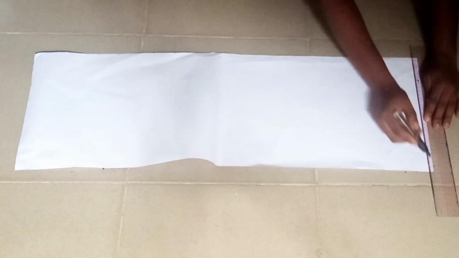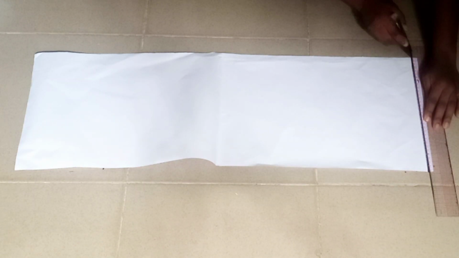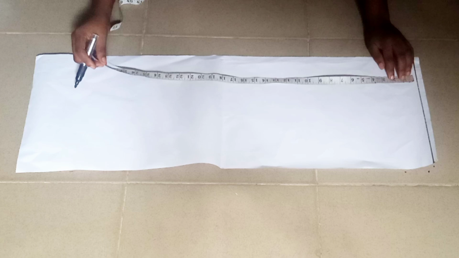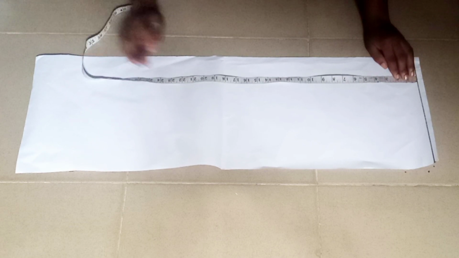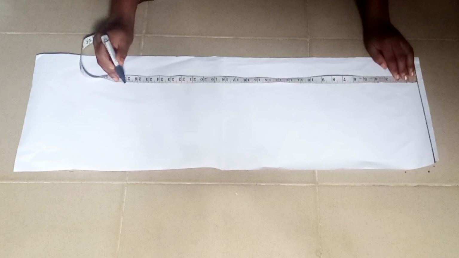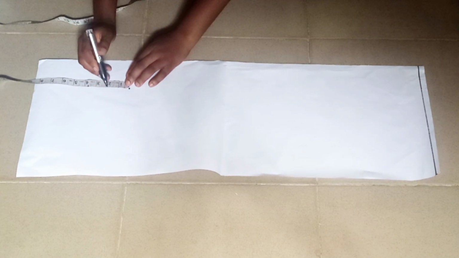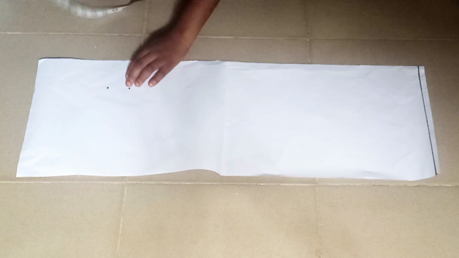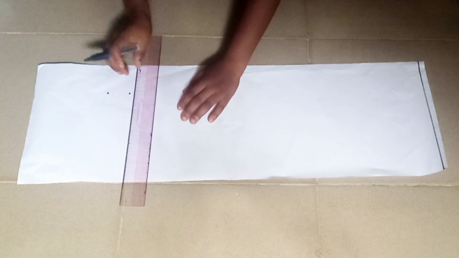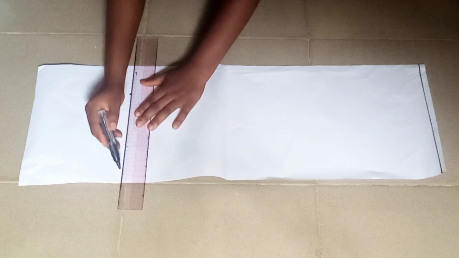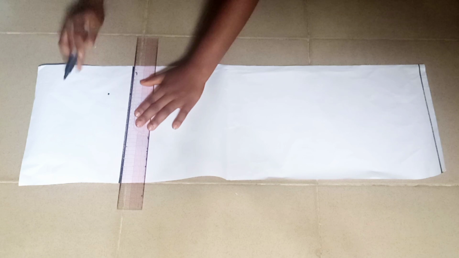And now the next thing we're going to do is to cut out our sleeve. Just like you see me doing, I marked my baseline, which will serve as my starting point, and from there I'm going to measure my sleeve length and mark it like that. It's a long sleeve. After marking my sleeve, I also added 2 inches for my hemming allowance, and I just ruled a straight line across the points, and then I named it my sleeve length and my hemming allowance.